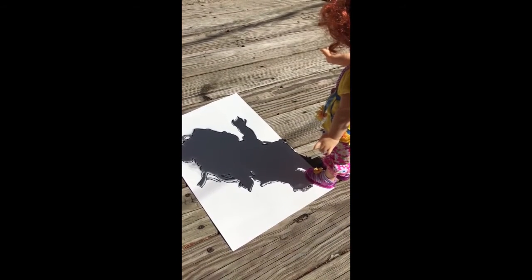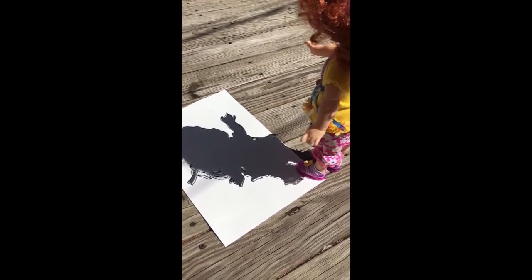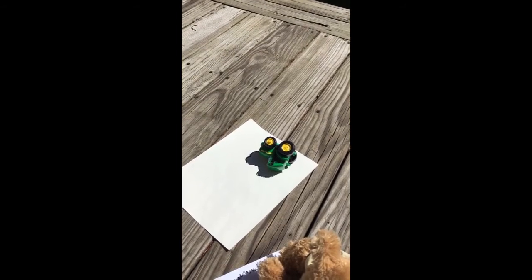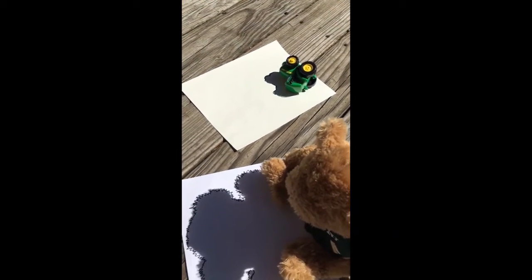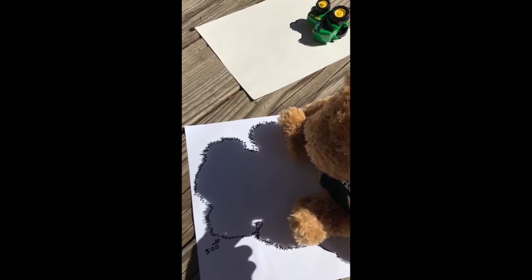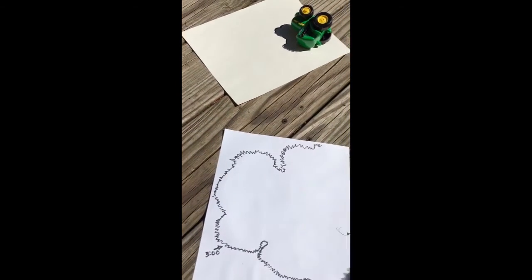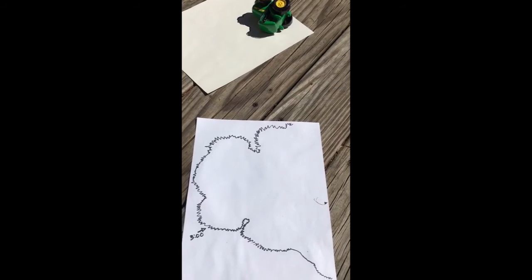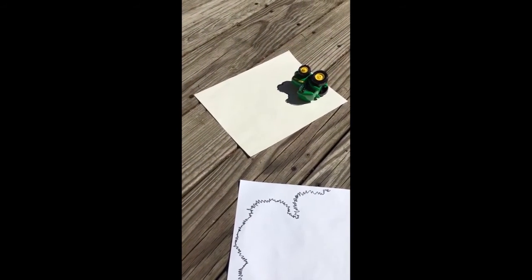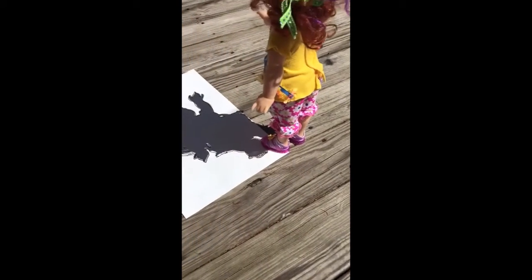I traced around the shadow, just like when we made those shadows at school at Christmas time. There's the shadow of the truck, and there's the shadow of the teddy bear. I'm going to move the teddy bear so you can see how I've drawn his shadow, and then I'll put him back. And we're going to check back in a little bit and see if the shadows change.